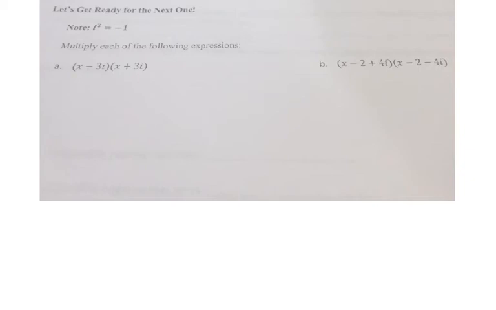All right, so before we see that example, though, I want to make sure that we feel good about working with complex numbers. We have a little note right here to remember that i squared is equal to -1. And so the first thing we're going to do is we're going to multiply these expressions out. So let's do this one. So we're going to FOIL or distribute these two binomials.